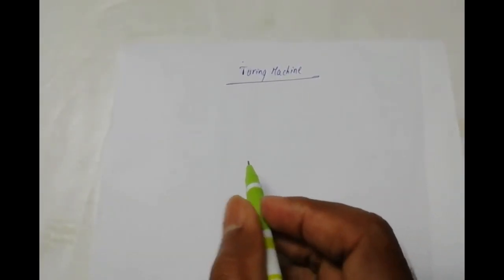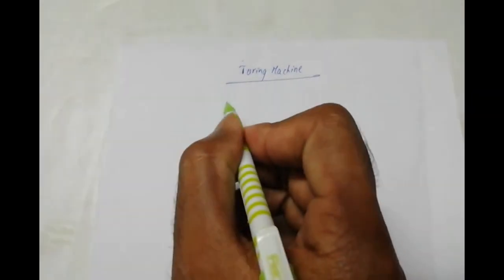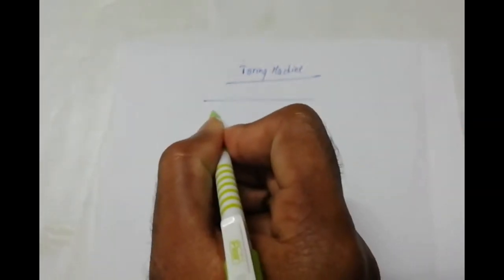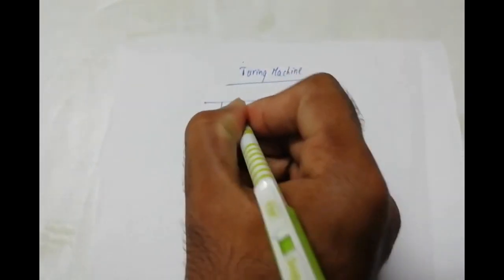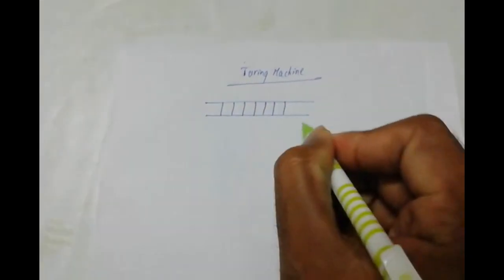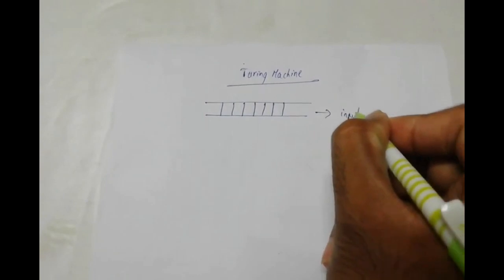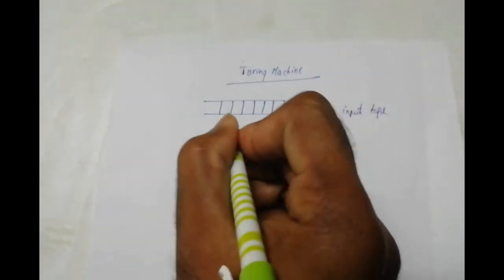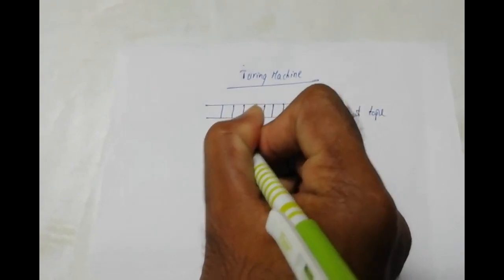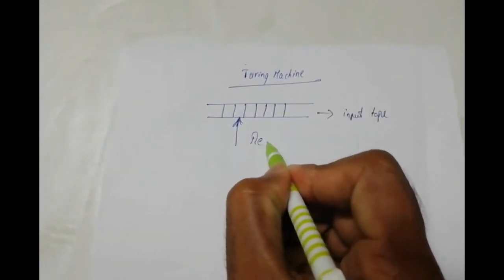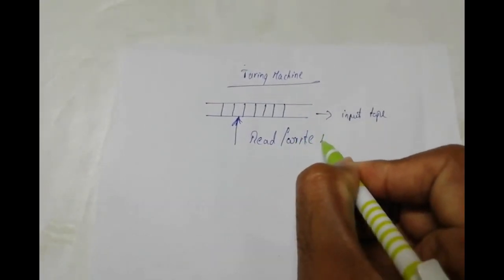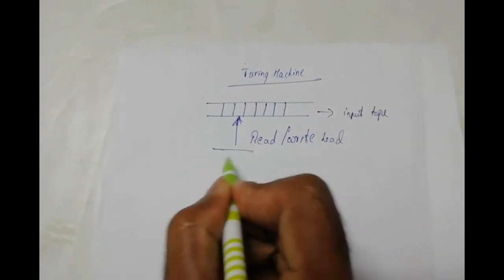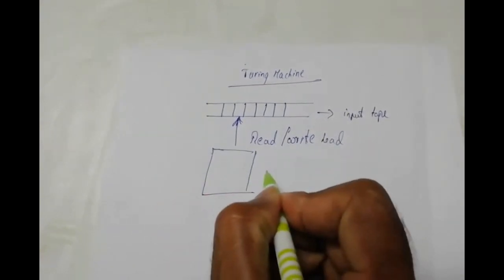Hello everyone. In this lecture, I am going to demonstrate the introduction of a Turing machine. In general, the structure of a Turing machine is a three-component structure. That is, first one is an input tape, and next one is read-write head, and finally third component is finite control.